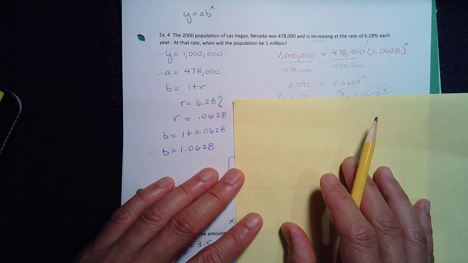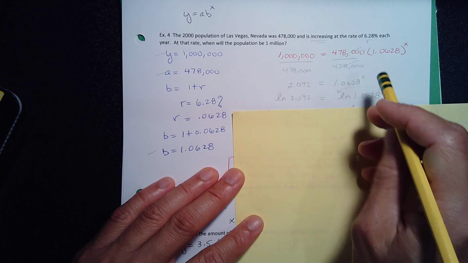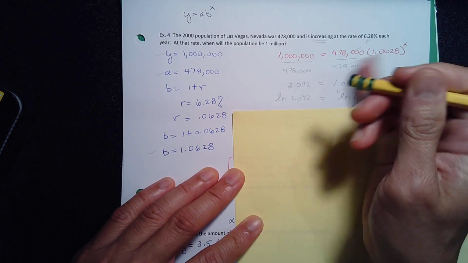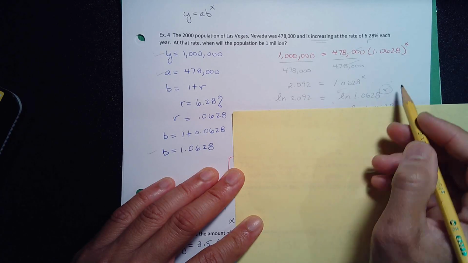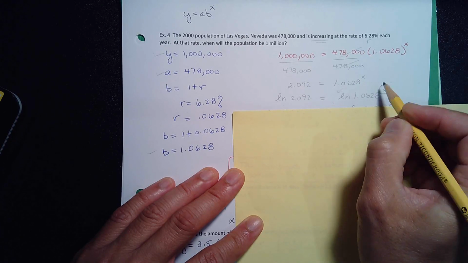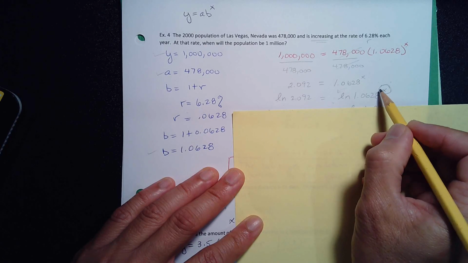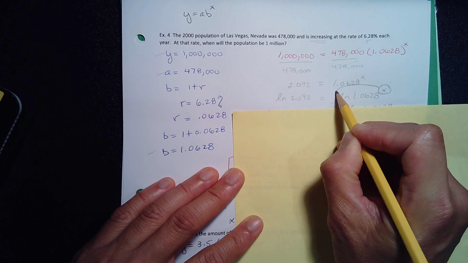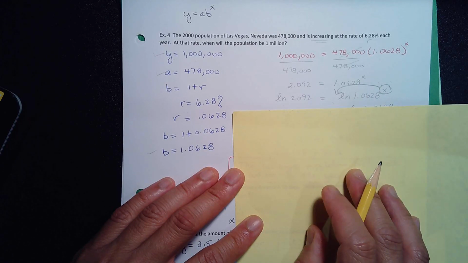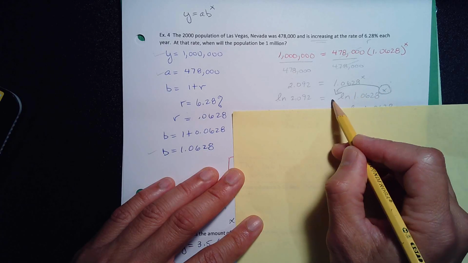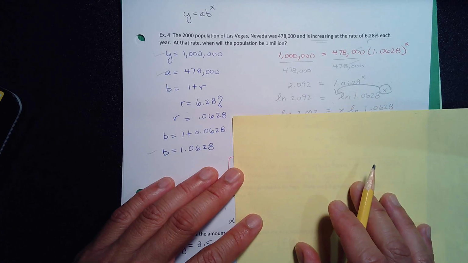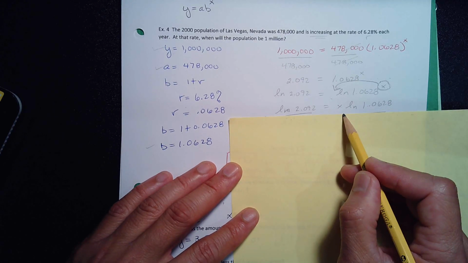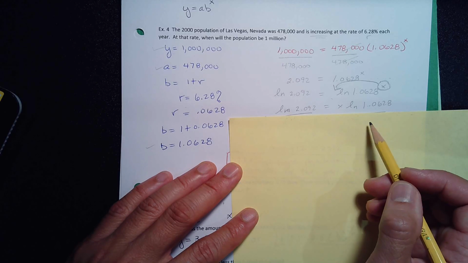The next thing you're going to do is you're going to ln both sides. You're going to log both sides. So I'm going to put ln on both sides. Once you log both sides, there's a property back in IM3 or Algebra 2 where you could take the exponent and put it in front of the log. Now that the exponent is down to the base, we can now solve for x. So we have natural log 2.092 equals x times natural log 1.0628.